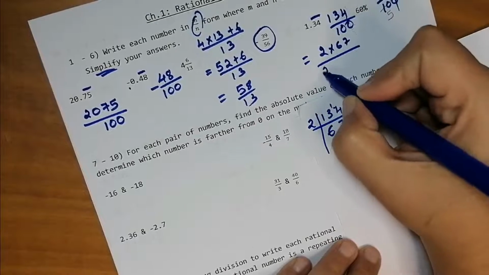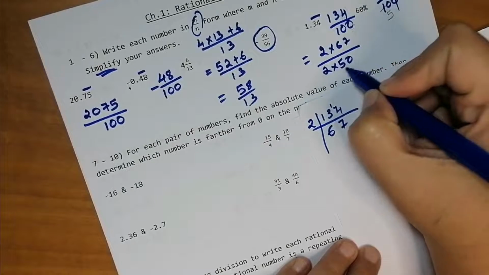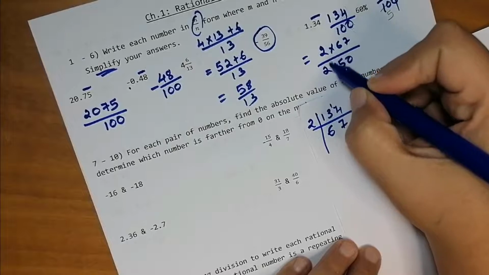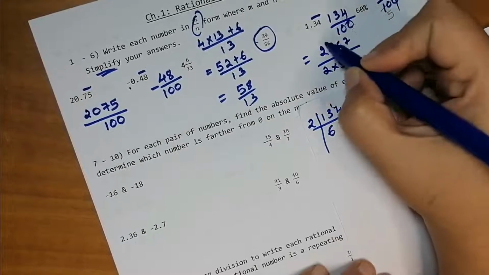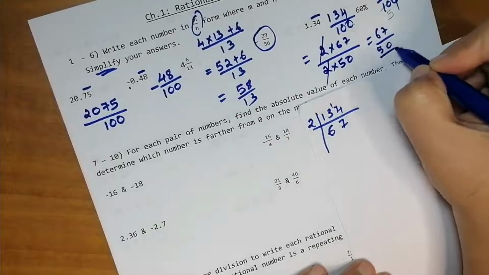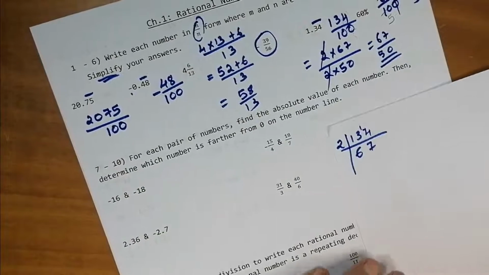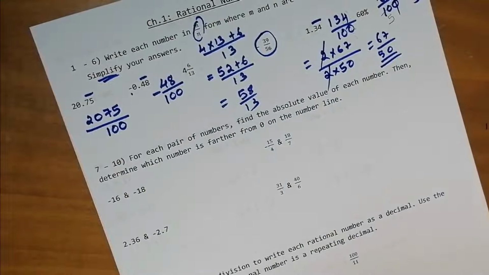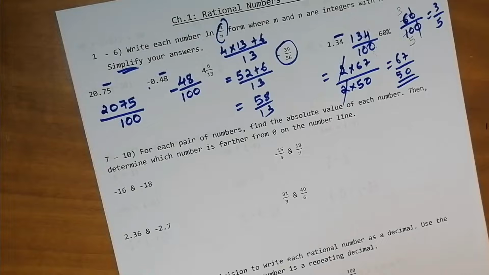And this one is 2 over 50, right? We'll not further simplify this because we know only this 2 is going to cancel. So basically this gets cancelled and you have 67 over 50, right? Okay, so then the first 6 sums are done so quickly, right? It's easy. Maths is easy.